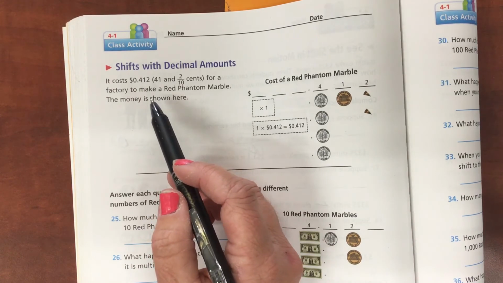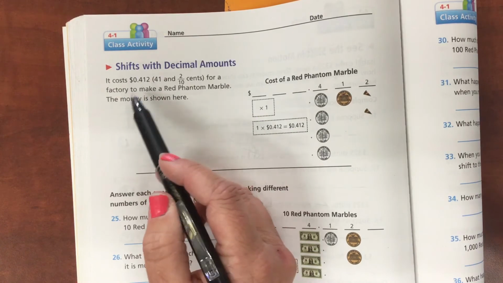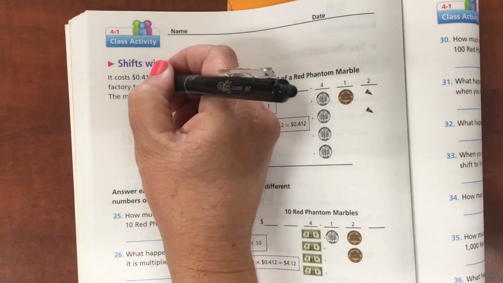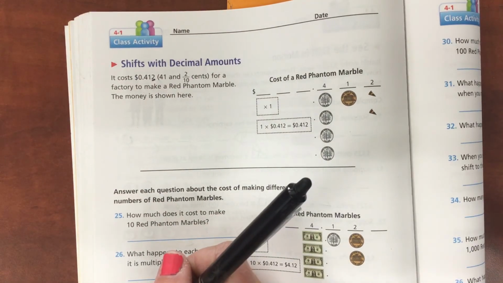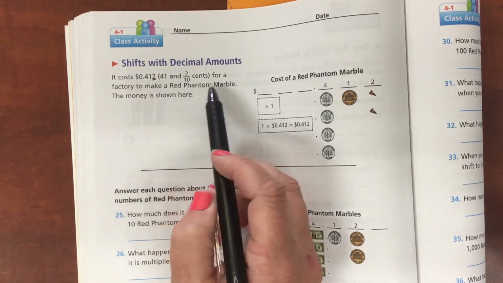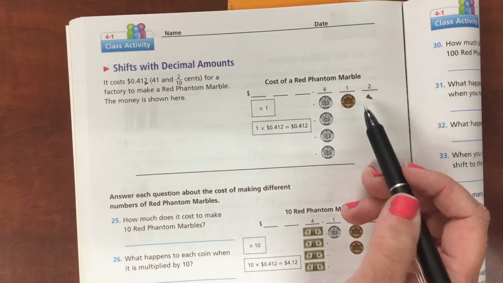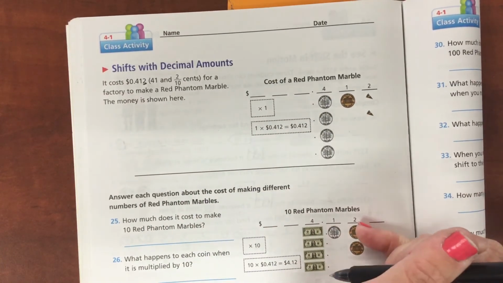What? The only place I've ever really seen money like this is at a gas station. A lot of times at gas stations, they'll go to this thousandths place in the money. Don't let that fool you, okay? For a factory to make a red phantom marble, the money is shown here. So 4 dimes, 1 penny, and 2/10 of a penny.